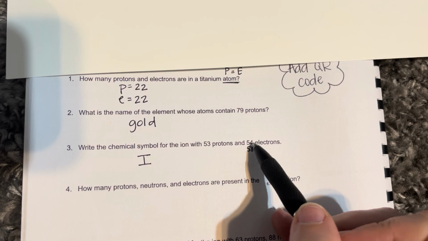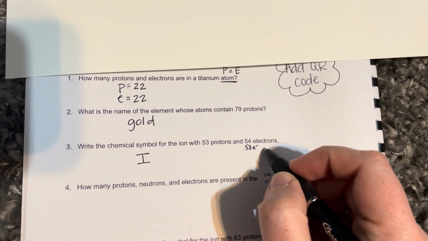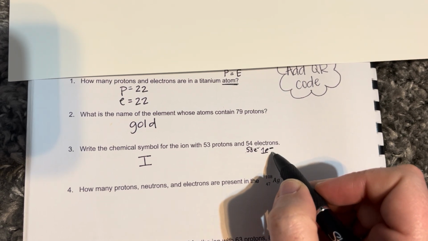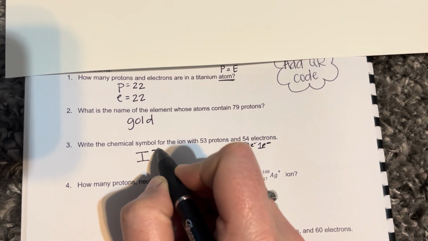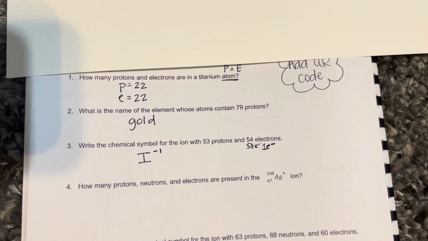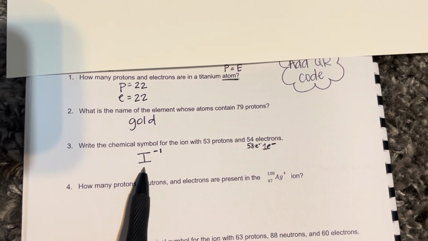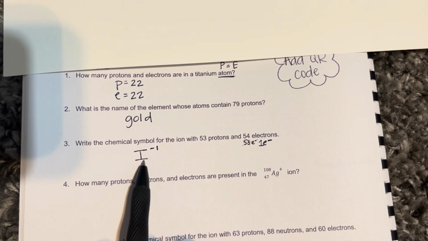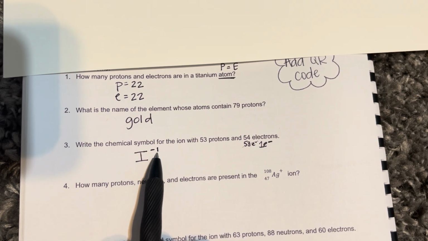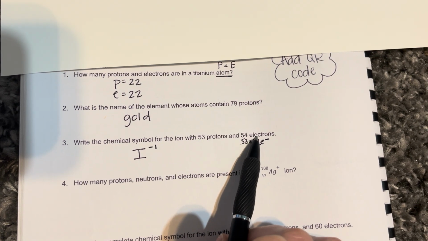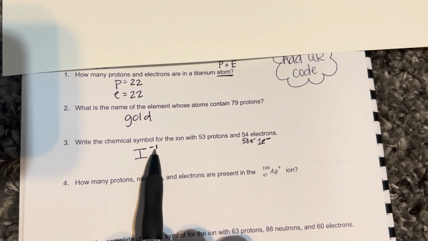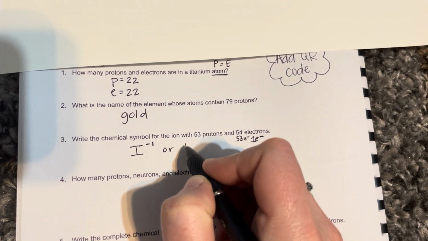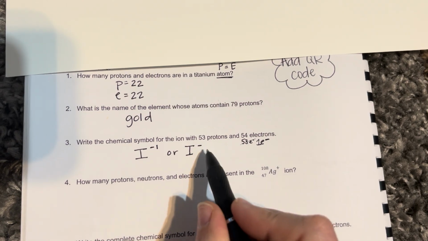I have one more electron, and electrons have a negative charge. So if I have one electron extra, that means I have a -1 charge on this. So this would be your chemical symbol for the ion with 53 protons. That would make it iodine, and then 54 electrons. You gained an electron. You gained a negative charge. Okay, this ion did. So it's -1, or you'll sometimes see it just like this with no 1.